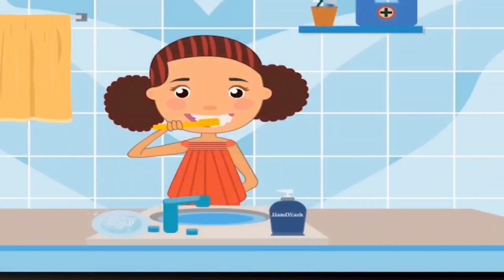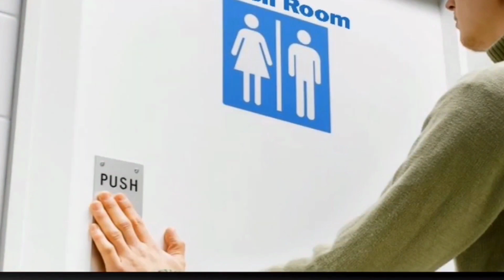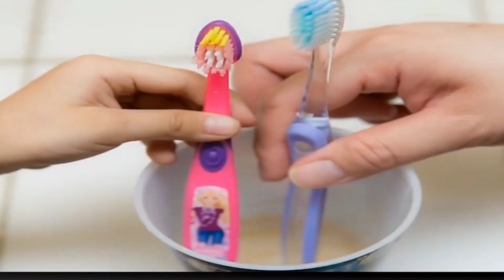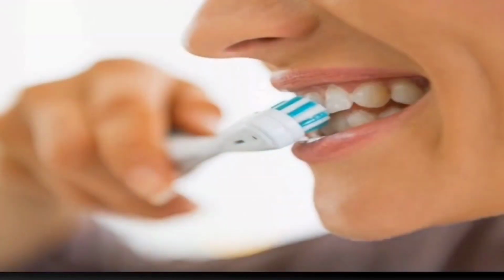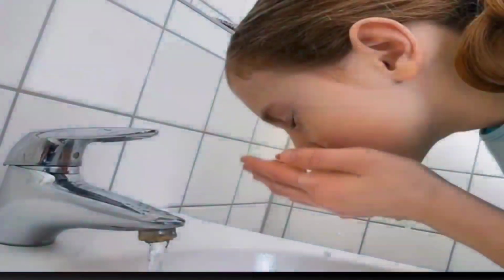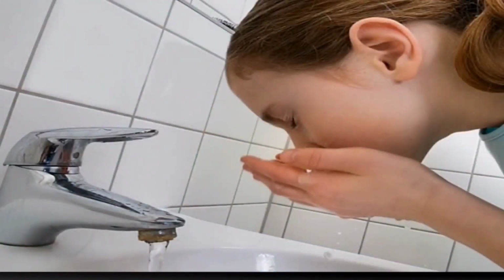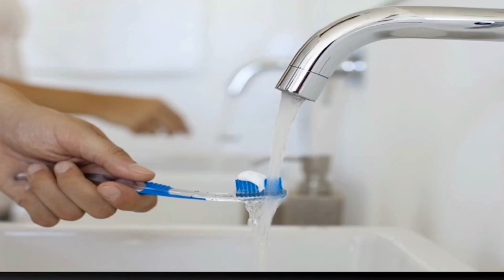Example number 2, to brush your teeth. Step 1, go to the washroom. Step 2, take your brush. Step 3, take toothpaste and apply on your brush. Step 4, brush your teeth. Step 5, wash your mouth. Step 6, wash your brush and keep it.